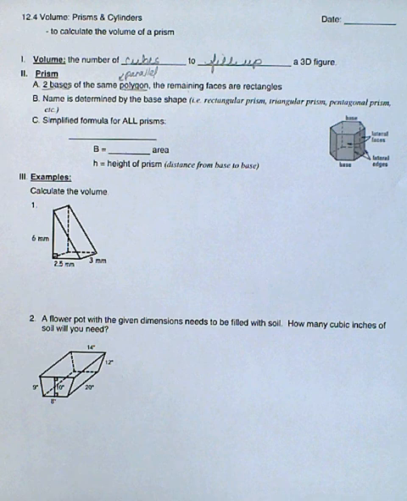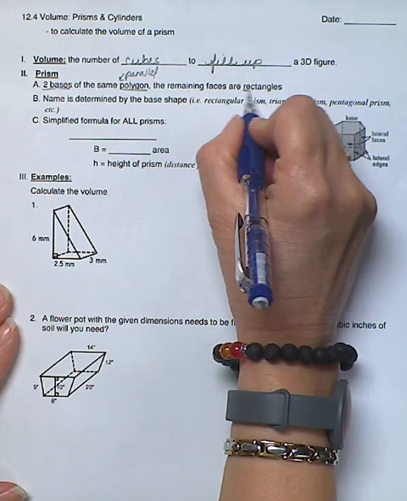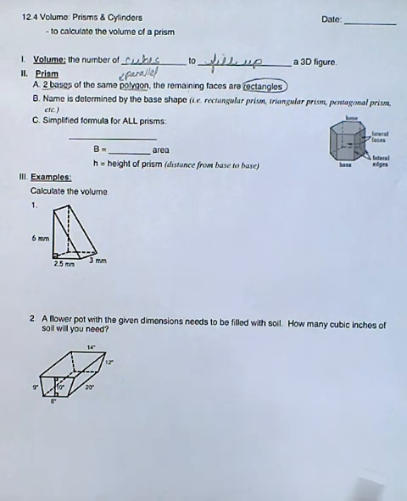Does not mean they are necessarily the top and the bottom. What finishes out the prism is the rectangle. So if you have a bunch of rectangles connecting two polygons, you have a prism. The name of the prism is determined by the shape of the base. So if we have two triangles and a bunch of rectangles, it's a triangular prism.